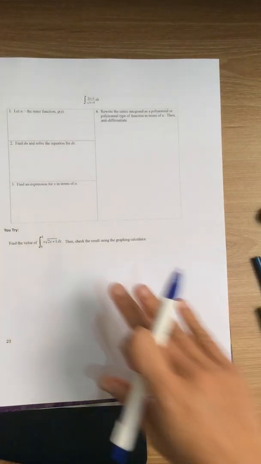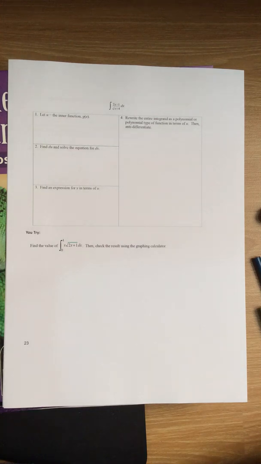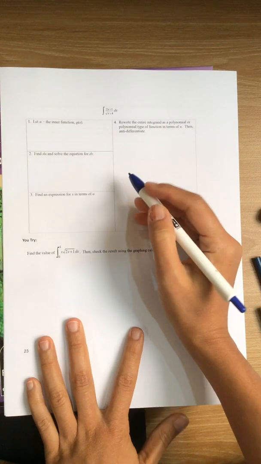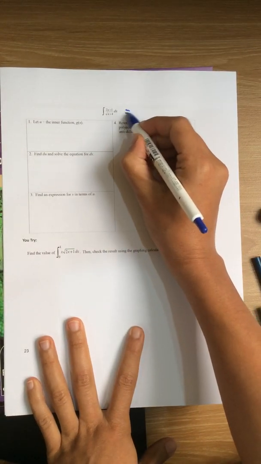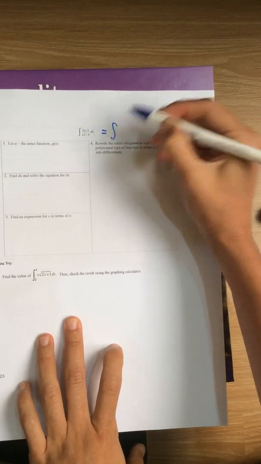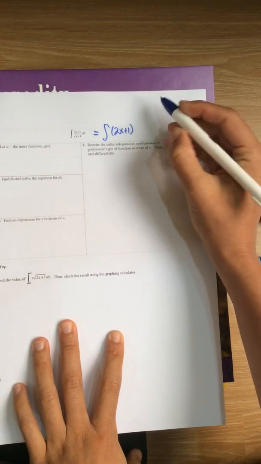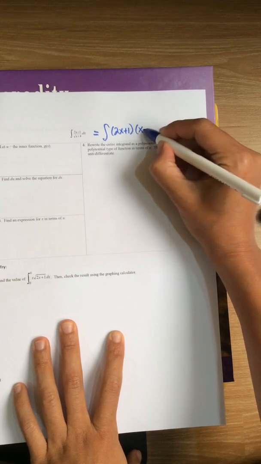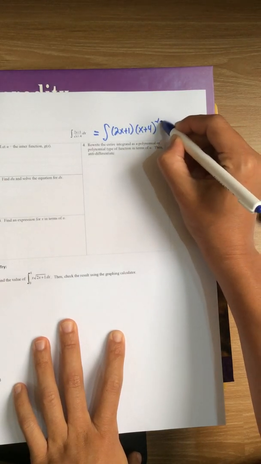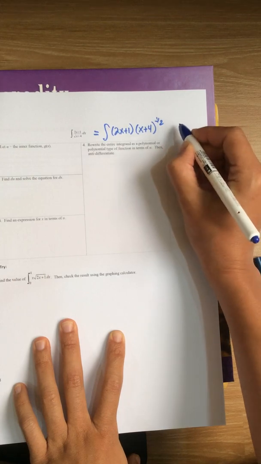Okay, so we have (2x plus 1) over the square root of (x plus 4) dx. I'm going to rewrite this as a product of 2x plus 1 and (x plus 4) to the minus 1/2, and then dx.